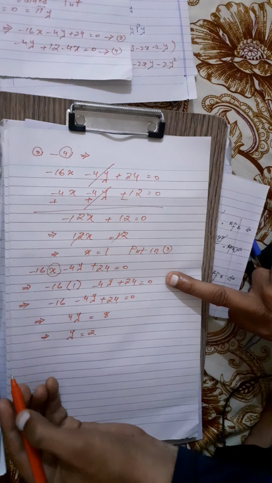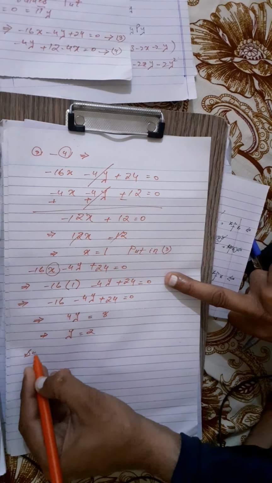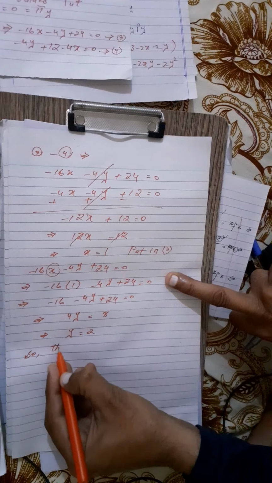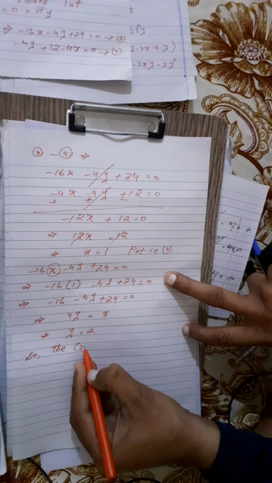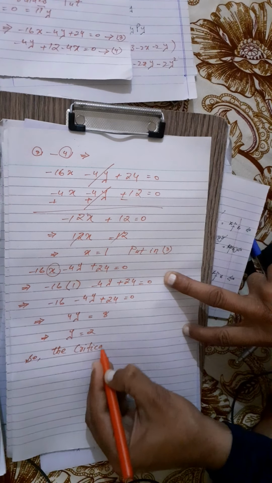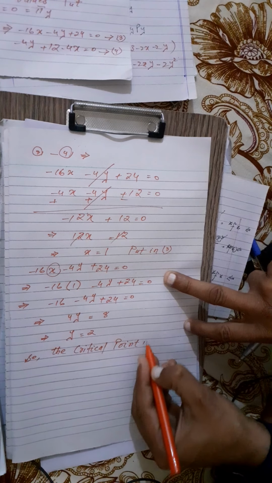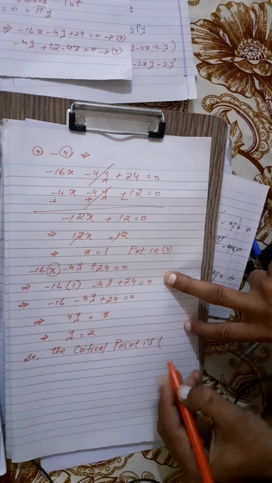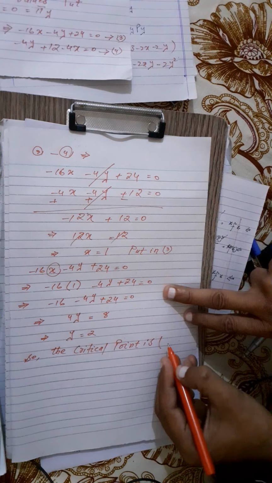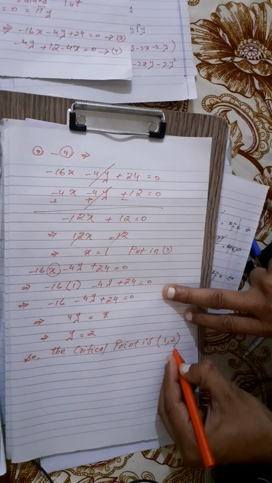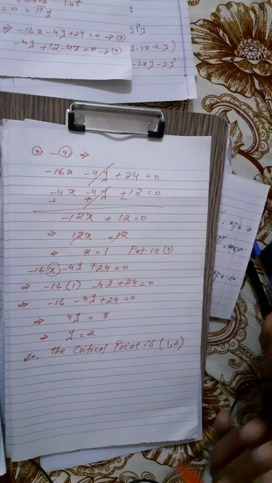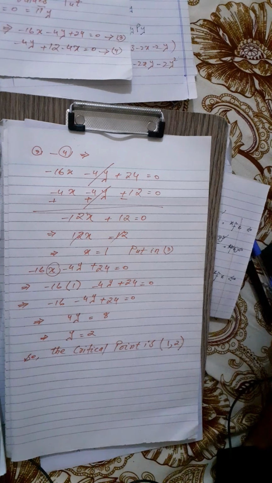So the critical point is 1, 2. Now we will check whether this point is a point of maxima or a point of minima.